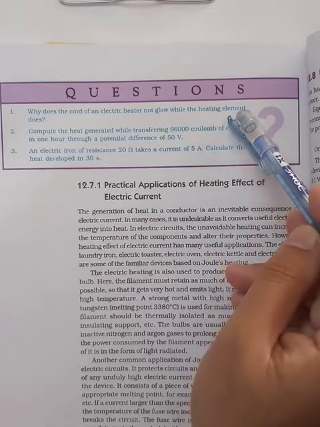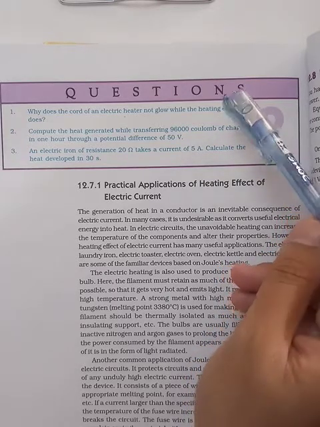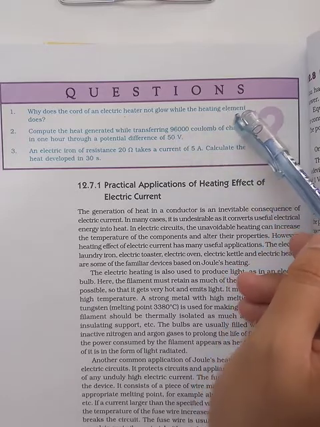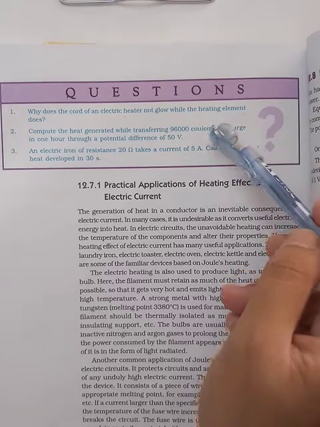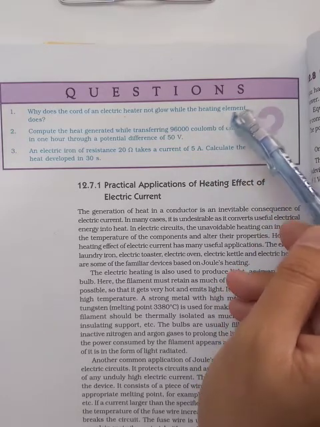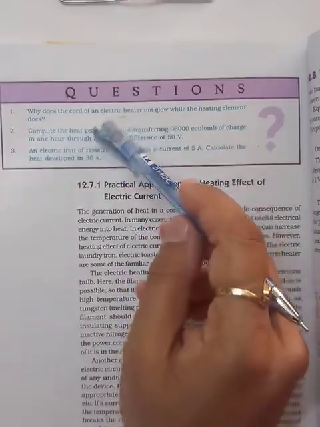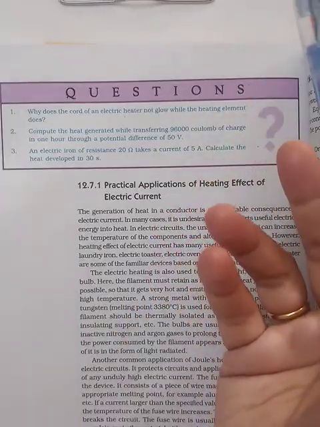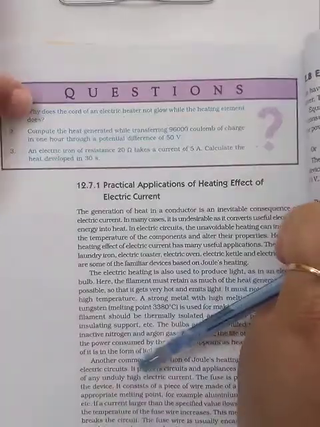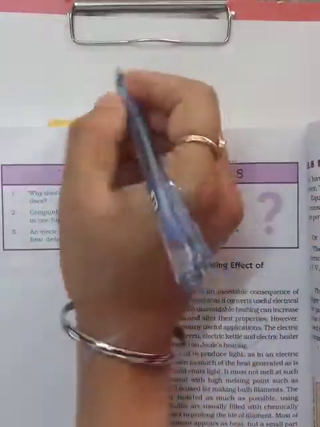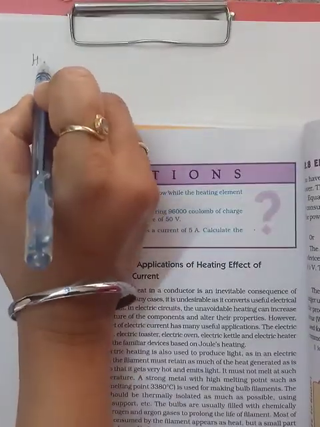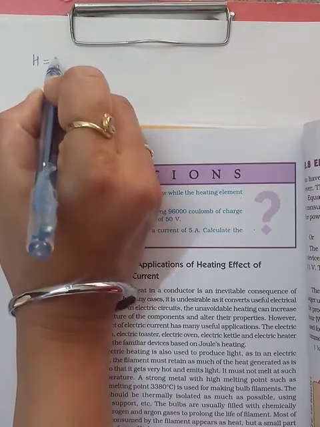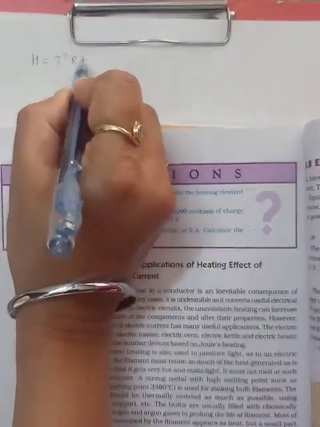So alloys have high resistance, and because of the high resistance it produces a large amount of heat. As we know, the heat produced is directly proportional to resistance. We have understood this. H is equal to I square RT.